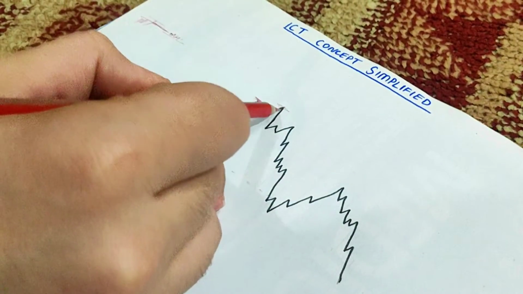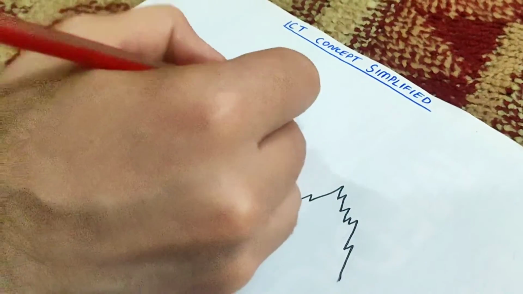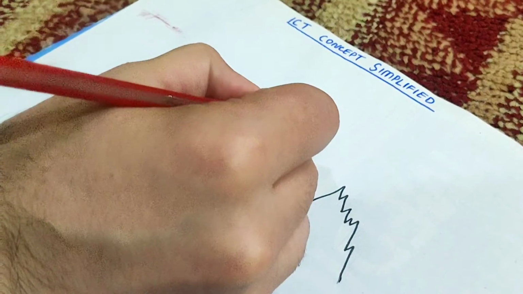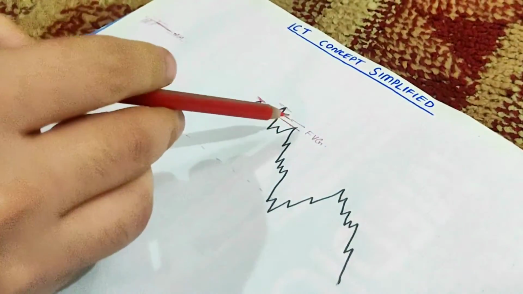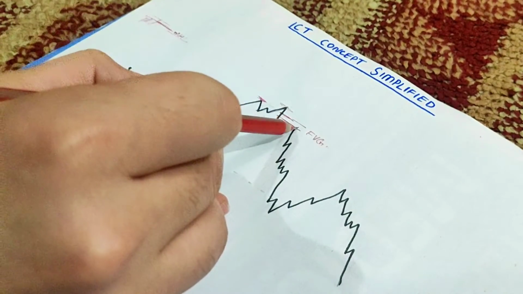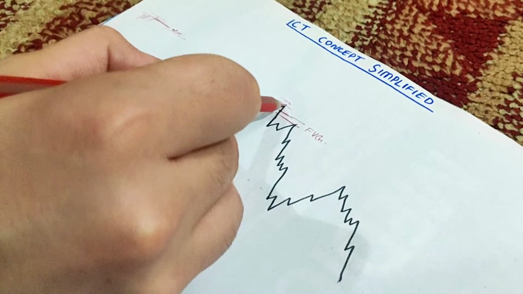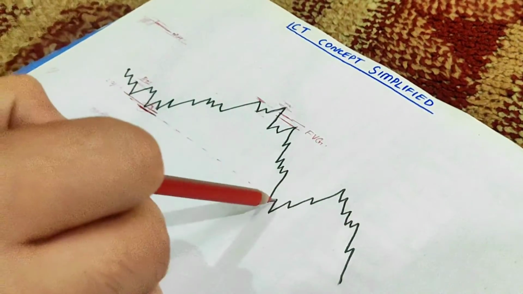You usually get a bearish order block here, then you will get a fair value gap here. There will usually be a fair value gap. Once it goes back into that fair value gap, you should get into your shorts, and your stop loss should be above this swing high. And again your target should be these swing lows.